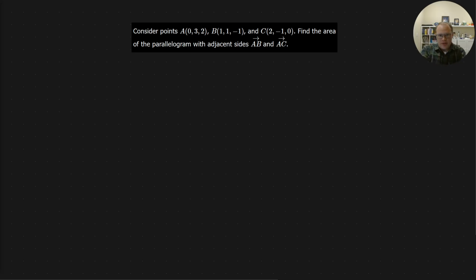So let's take a look at this example. In this example, we have 3 points, A, B, and C, and we want to find the area of the parallelogram with adjacent sides, where one of the sides points from point A to point B, and one of the sides goes from point A to point C. So notice first for this example, the problem isn't giving us the sides on their own. It gives us points and says we can find the sides from those points.